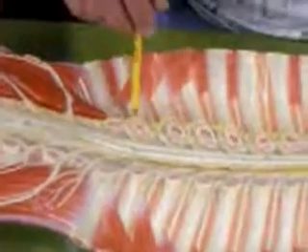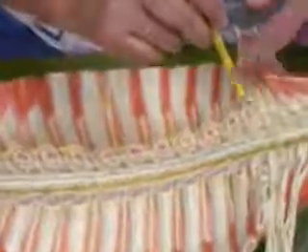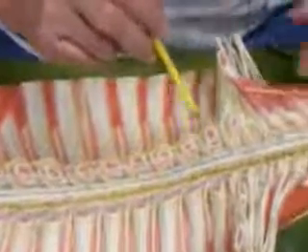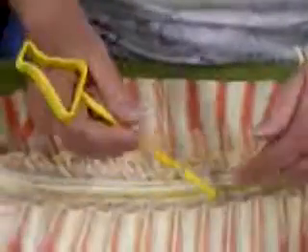Also in this model, you can see part of the sympathetic chain ganglia. It should extend up here. These are called the paravertebral ganglia. They're on either side of the cord. There are also prevertebral ganglia that are in front of the cord.